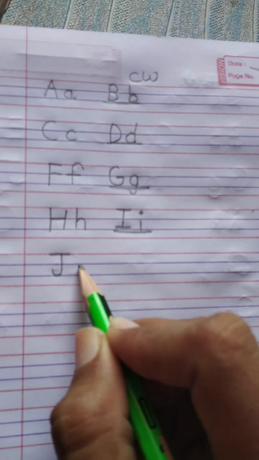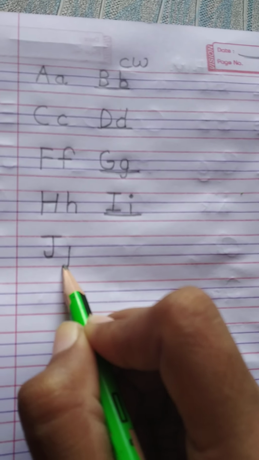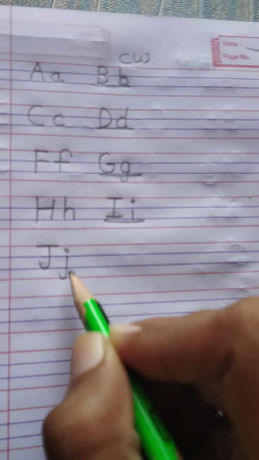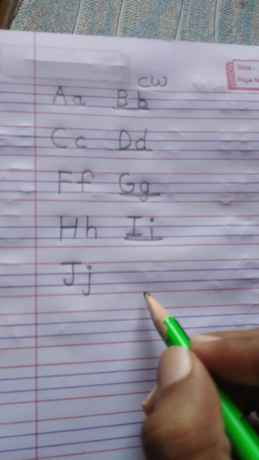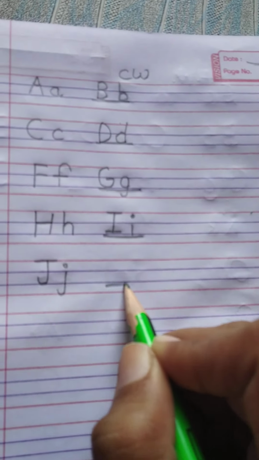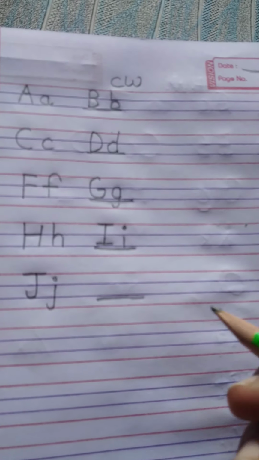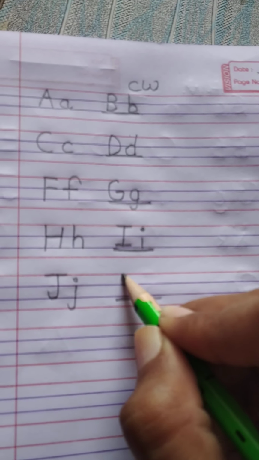Now small j, in which line? Blue line. Standing line, curve, and dot. This is small j. Now after J, which letter, children? J after K. Right here, K.